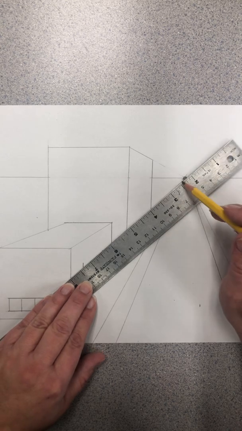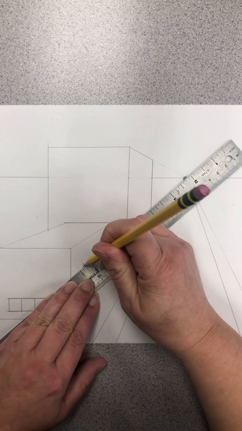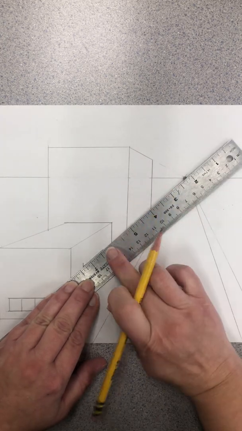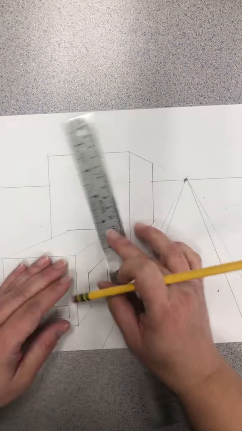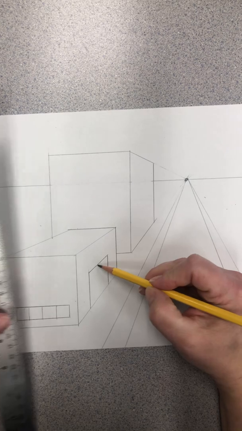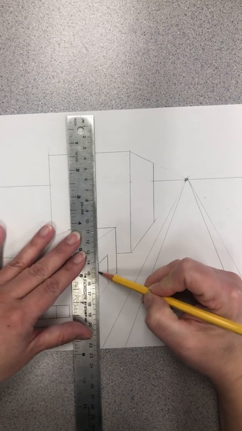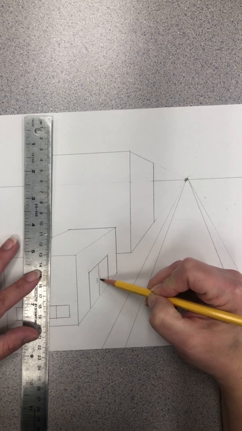So I make sure my vanishing point and my ruler match up, and I'm gonna draw a line from one line to the other, okay? Notice I did not draw my line all the way there. That would be a whole lot of erasing that is not necessary. And then if you want it to be like a double door, you just can add another vertical line, and you can have handles, little details like that.